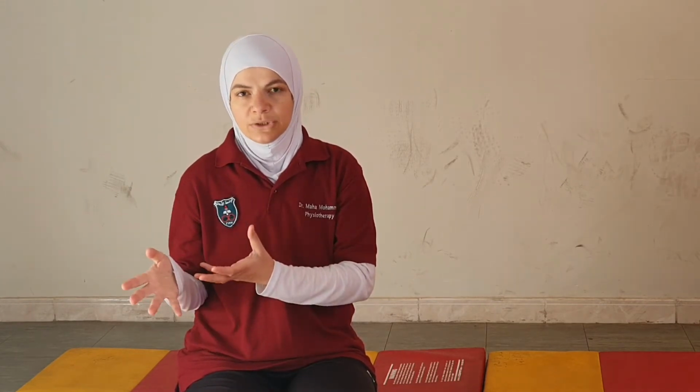So we need to modify the environment we do these exercises in, because we need to accommodate what the patient has in their real life.